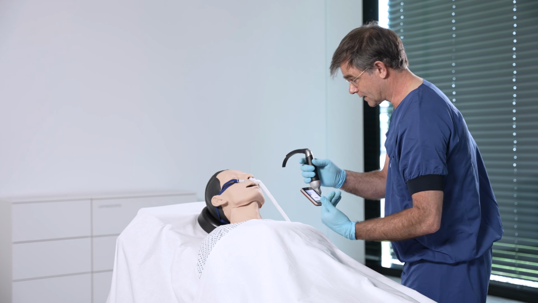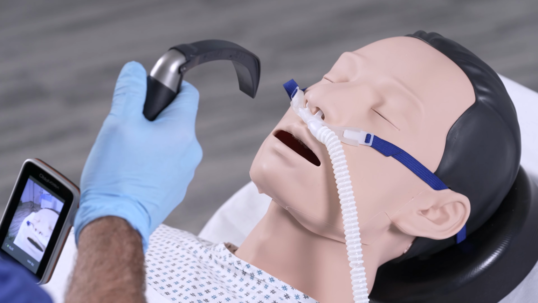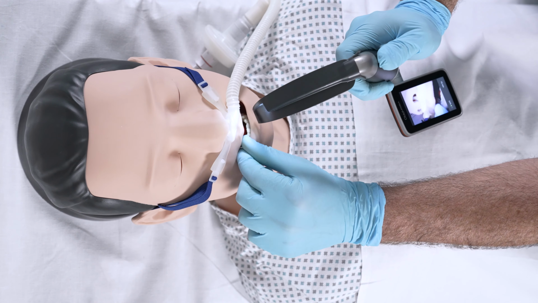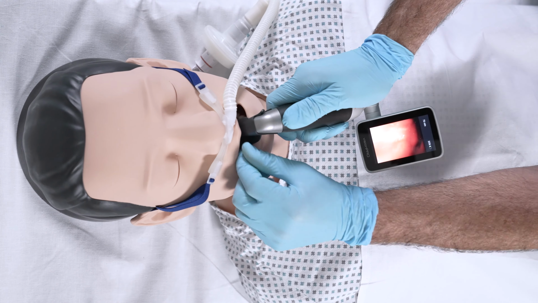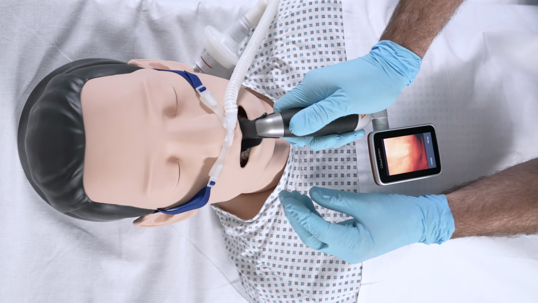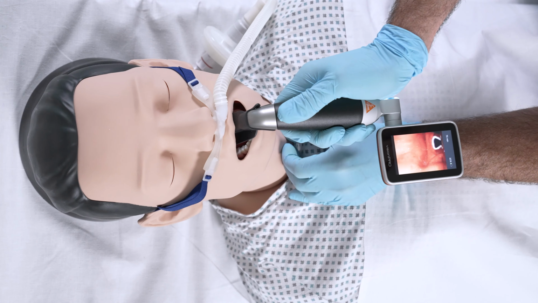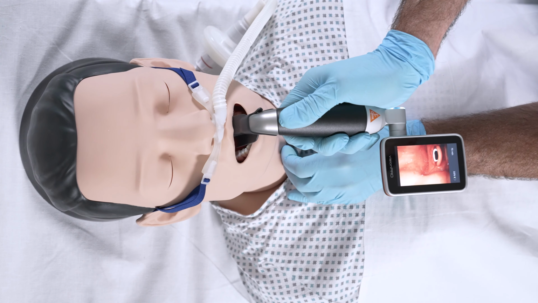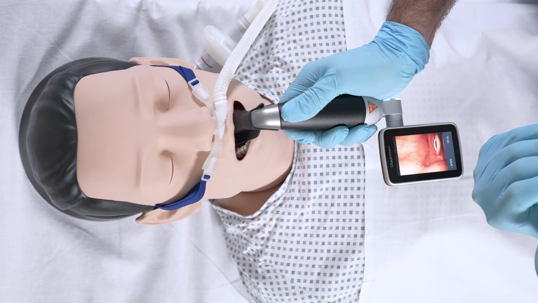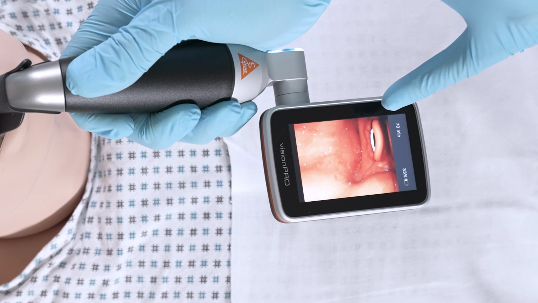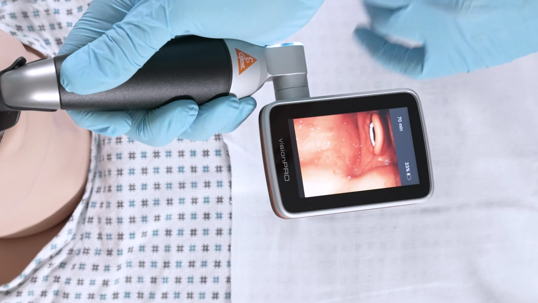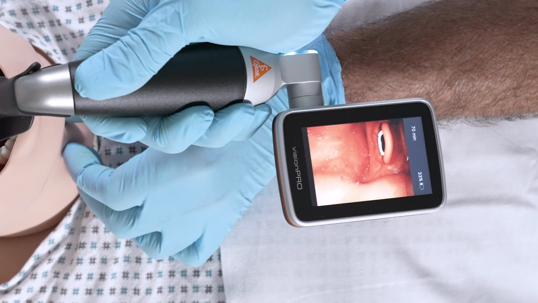So I'm on the left side of the patient. I will introduce the blade over the middle of the tongue. We'll try to get the best view and engage the vallecula. And here we see the vocal cords. The patient is awake, so I don't pull on the blade, and you can see the epiglottis. You can see the vocal cords. In a real patient they would move now because the patient is awake.